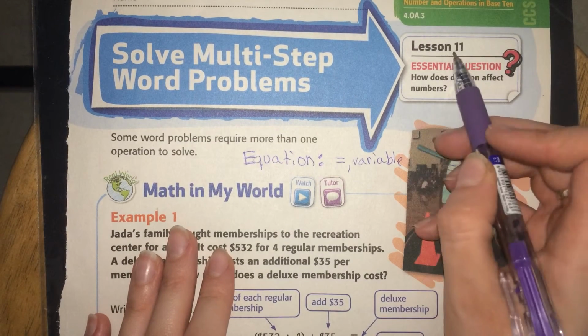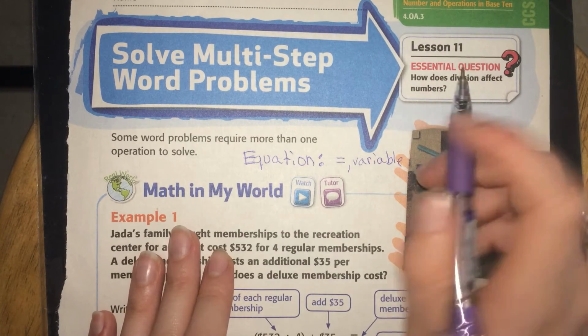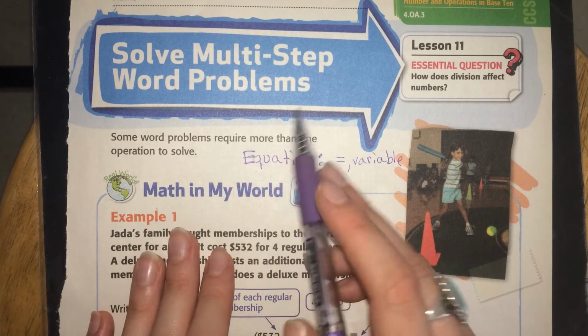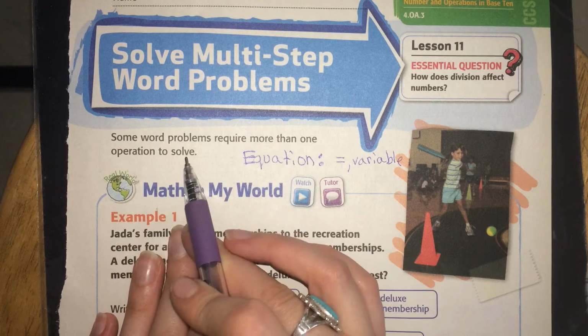Welcome to Chapter 6, Lesson 11. How does division affect numbers? Okay, today is about solving multi-step word problems. Some word problems require more than one operation to solve.